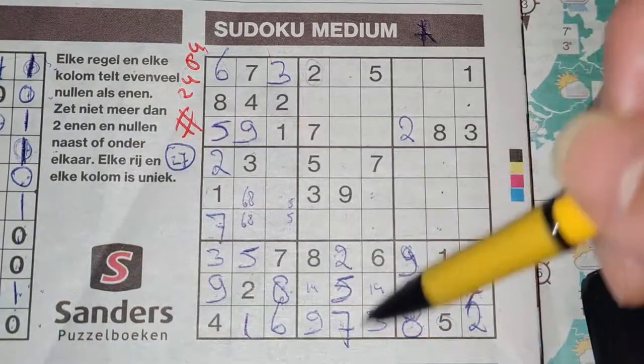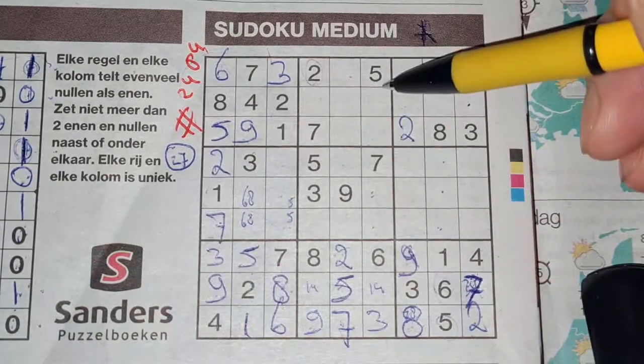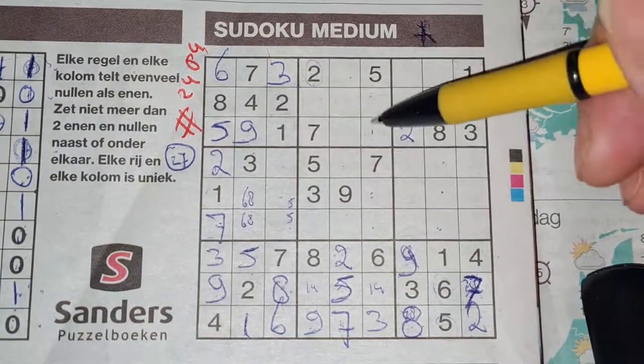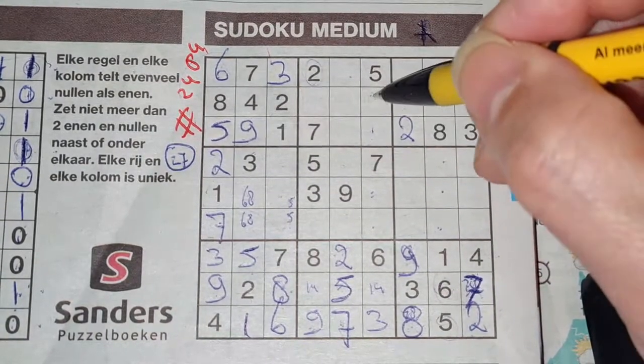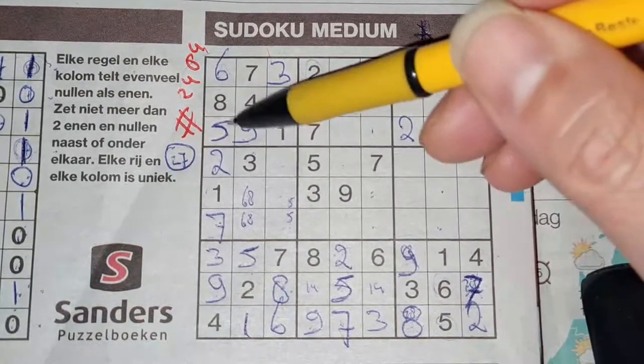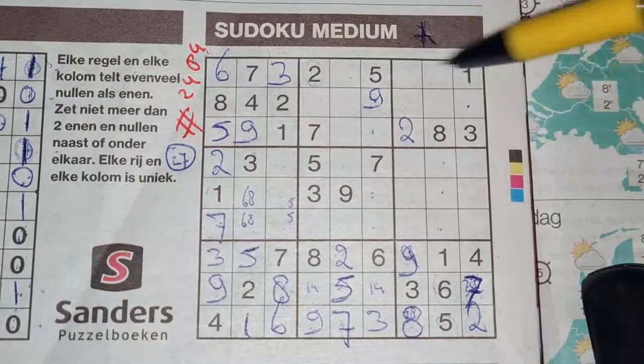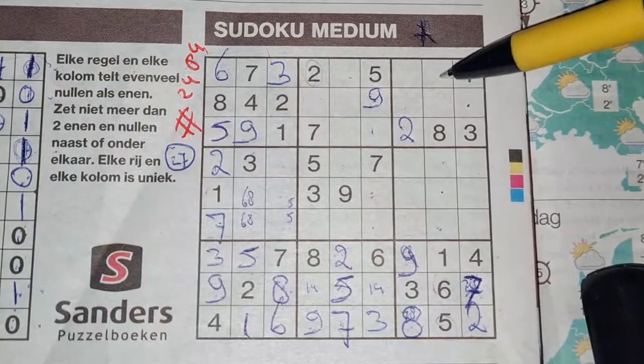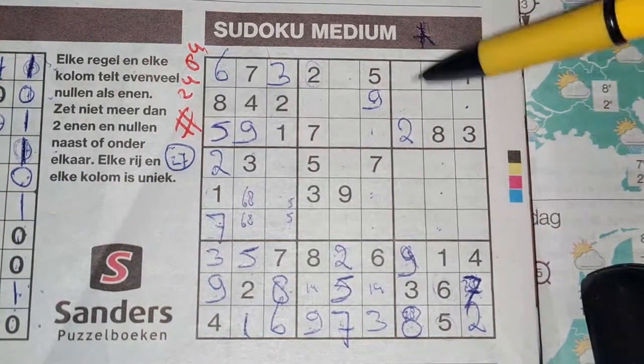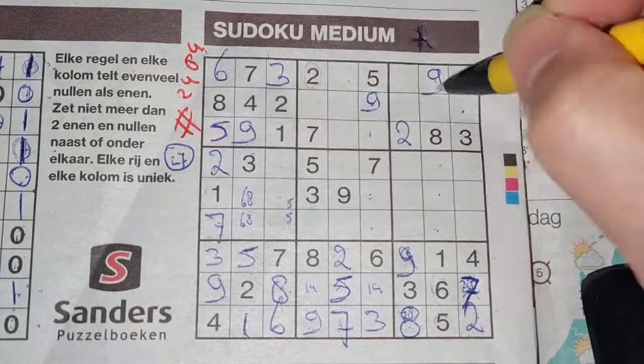9 in this column, 9 in the middle column, so the column next, the only 2 places for the 9 should be here or there. We see there 9, no 9 there. 9 should be there. 9 in the third row, 9 in the second row. So in the first row, only 2 places for the 9 should be here or there. We see there 9, no 9 there. 9 should be there.